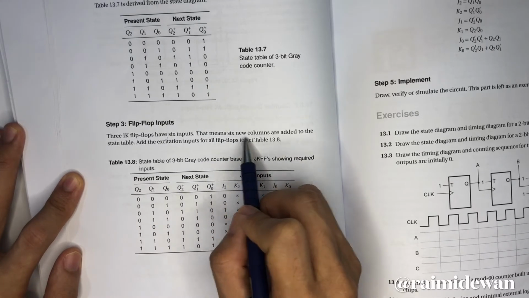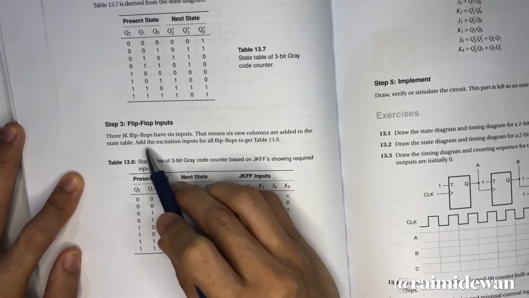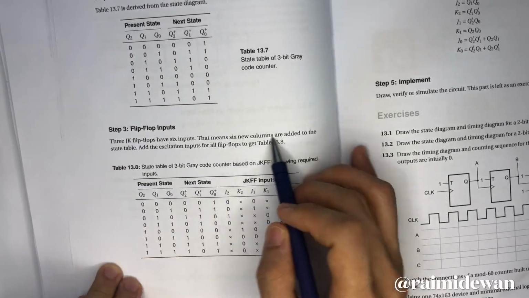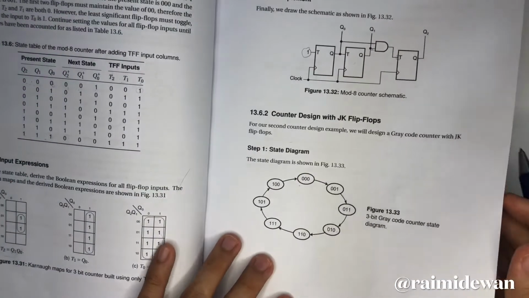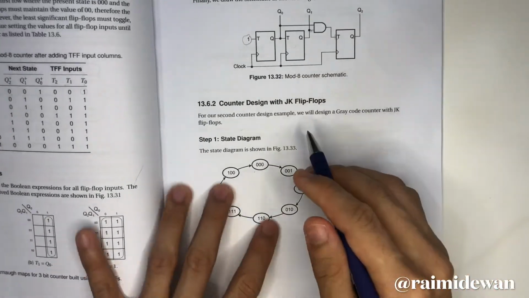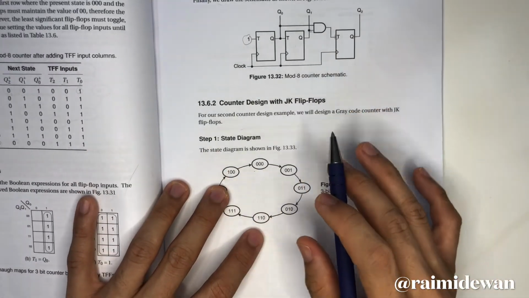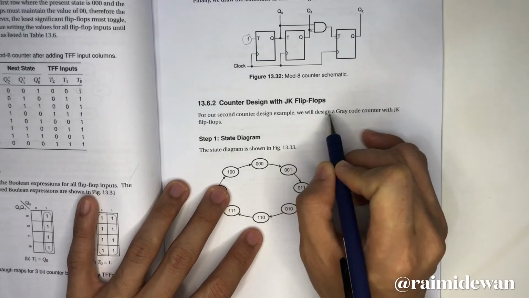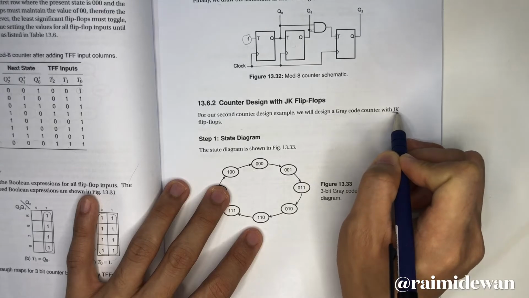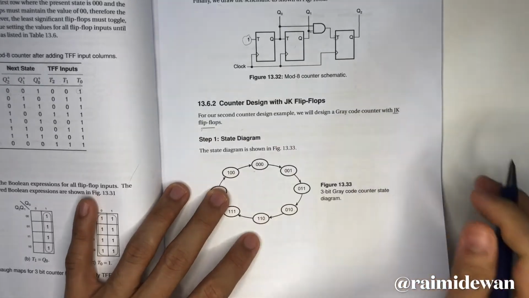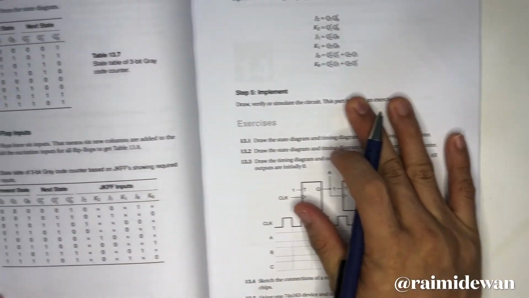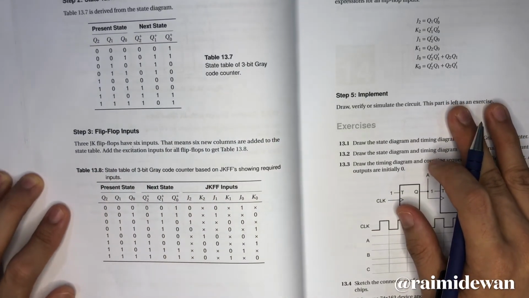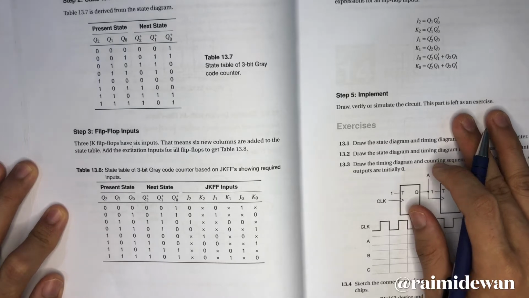That means 6 new columns are added to the state table as the excitation inputs for all flip-flops to get table 13.8. Remember, you need to be very observant and careful, and read your question very well. It mentions specifically to design a gray code counter with JK flip-flop. You know JK flip-flop has 2 inputs, right? So in order to have 3 JK flip-flops, you will have 6 inputs.